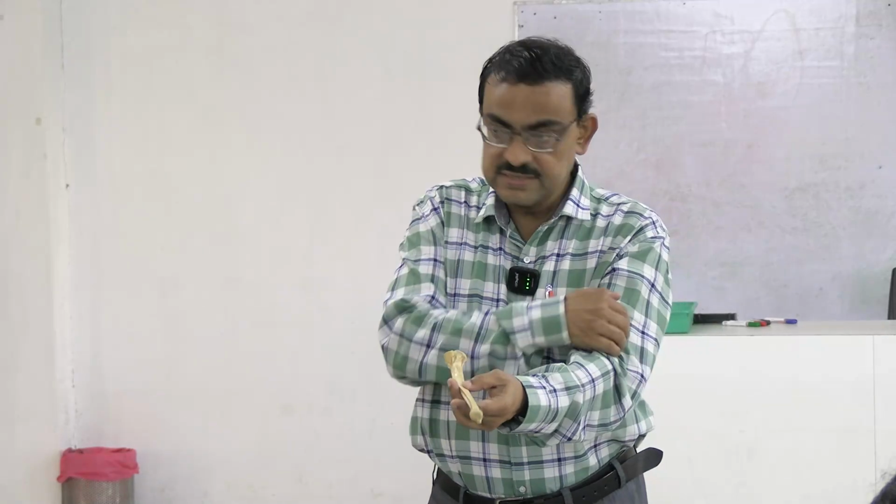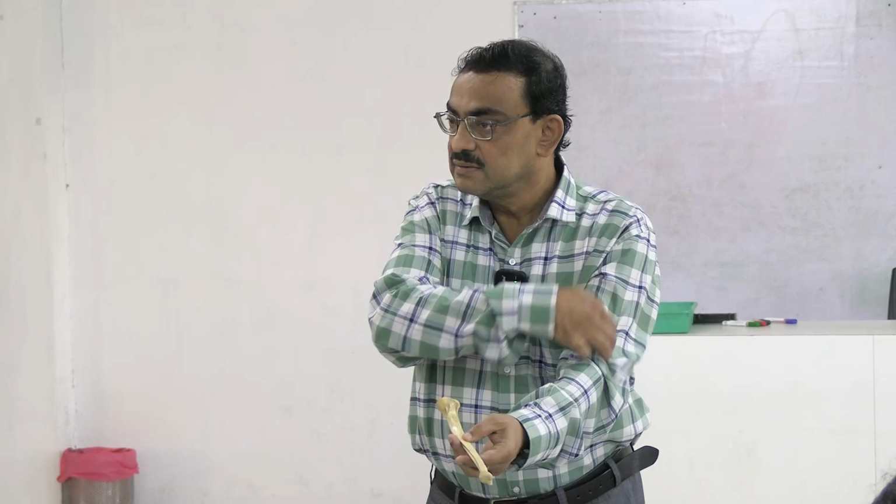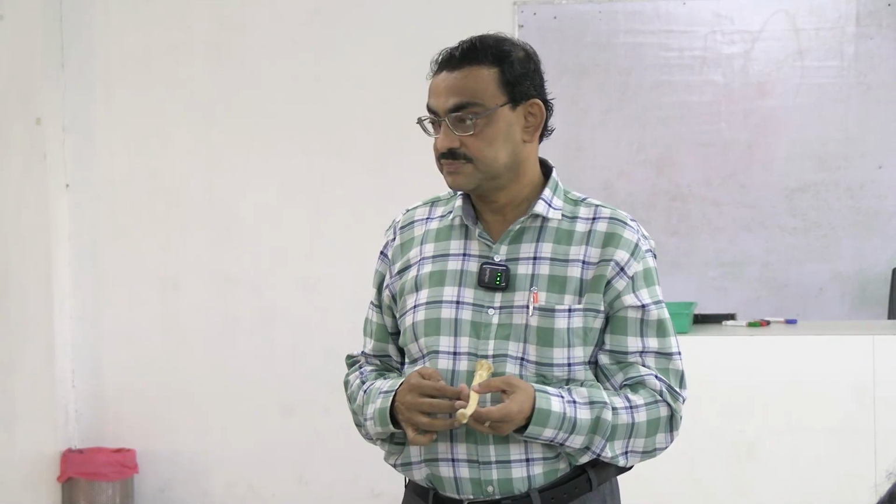Remember, both the biceps muscle, brachialis muscle, and also coracobrachialis muscle, they are supplied by musculocutaneous nerve. Though lateral part of the brachialis muscle, this lateral part means this side, this is medial part, lateral part of the brachialis muscle is also supplied by the radial nerve.